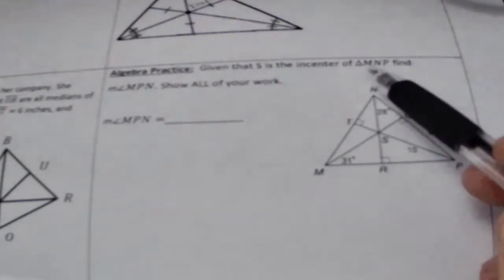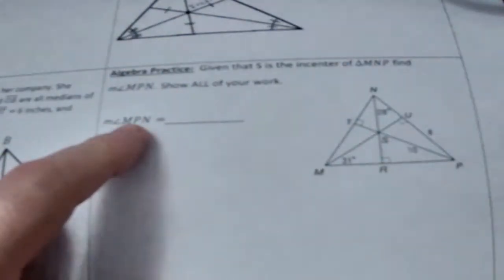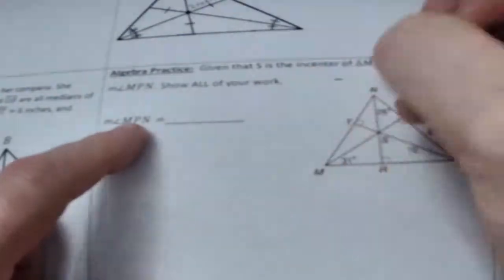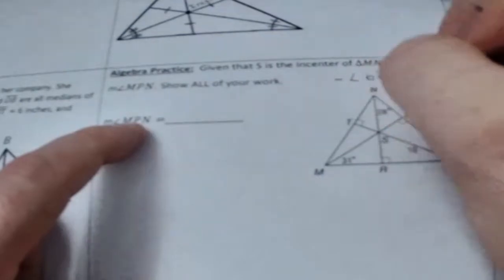Now let's look at the practice problem and see which one of those is going to be helpful. It says, given that S is the incenter of triangle MNP, find angle MPN. Show all your work. If I'm trying to find an angle, chances are what's going to help me is the fact that it's created by angle bisectors.